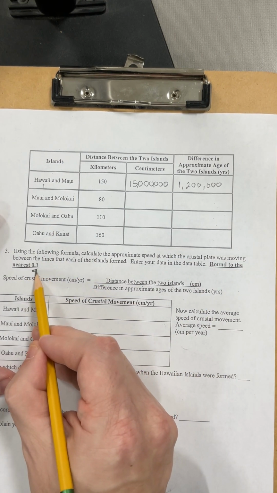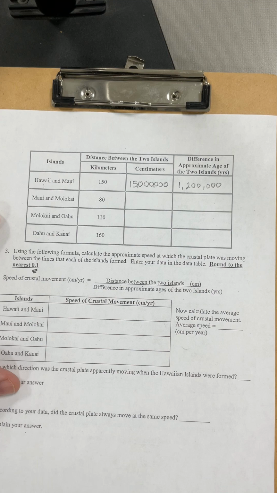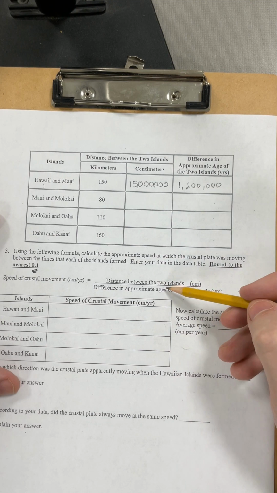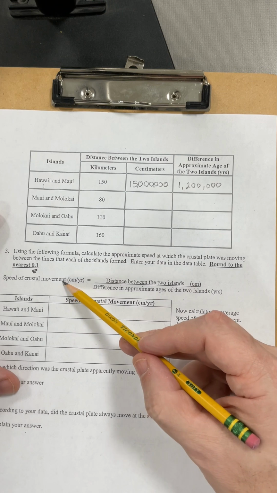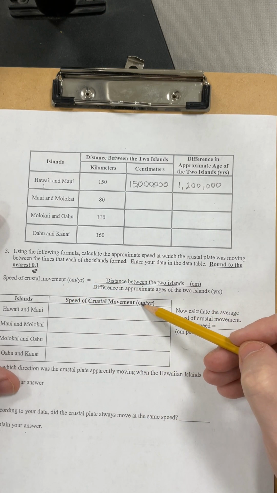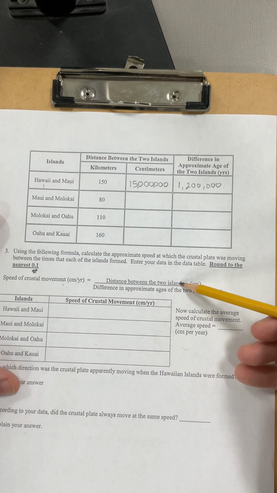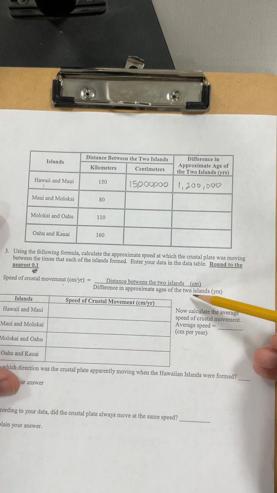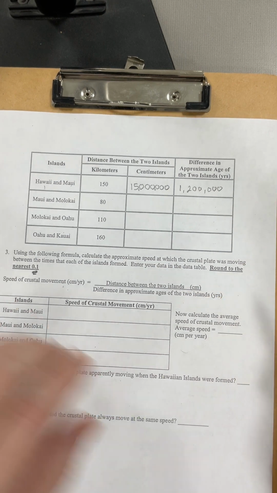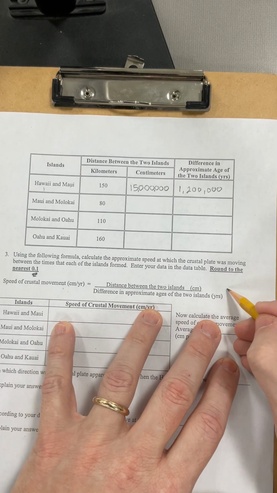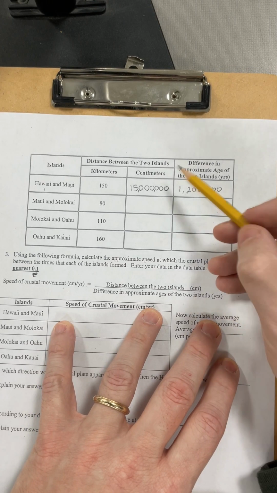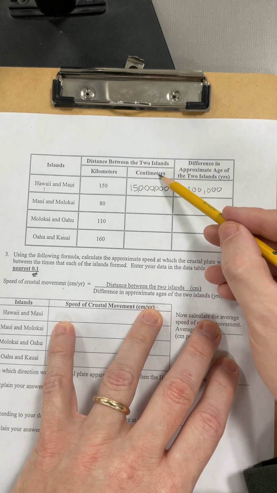So this is important. Otherwise, you won't have the correct information, and I'm going to mark them wrong. So here's the equation. I'm looking for the speed of the crustal plate movements. It's the distance between the two islands divided by the difference in approximate age. So I'm going to write this down right here. It's the distance between the two islands in centimeters.